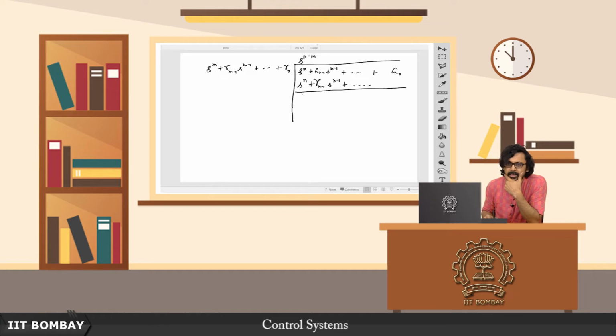So if I now take the remainder here, the highest coefficient now is a_{n-1} minus gamma m minus 1, times s to the n minus 1, plus so on and so forth. Now what about the second term? If I try to divide again, I have to now take s to the n minus m minus 1 times a_{n-1} minus gamma m minus 1 plus dot dot dot.